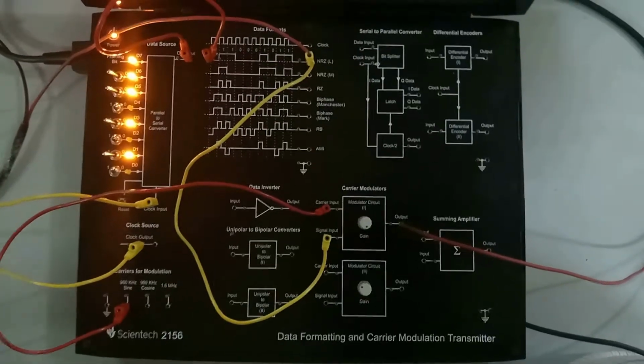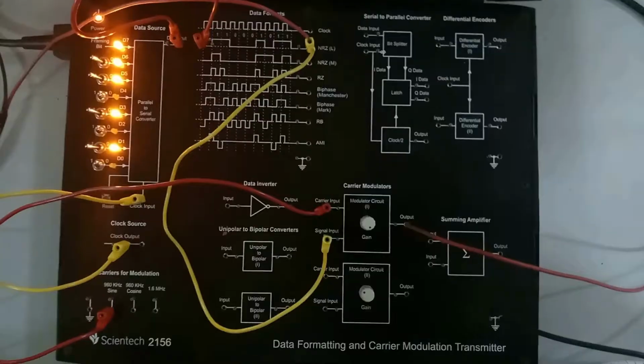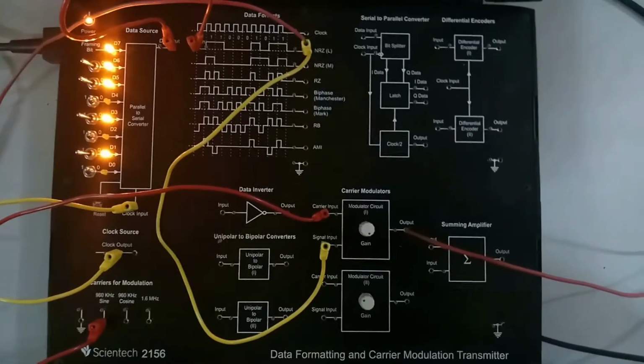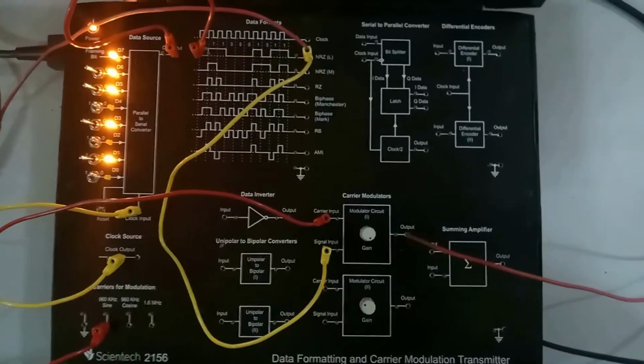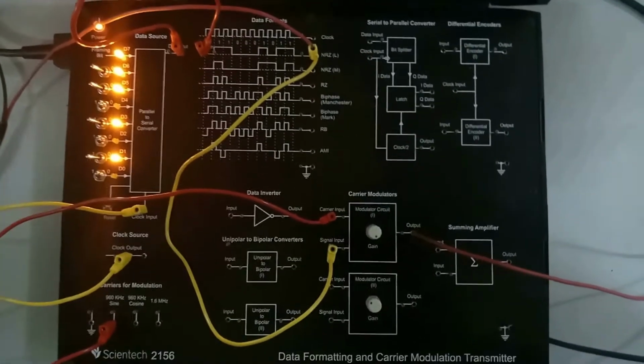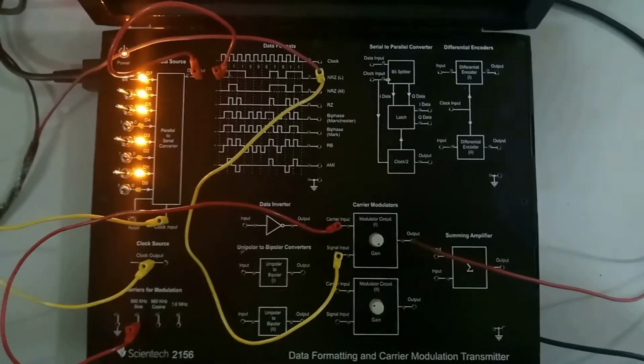Students, today we will do the next experiment of digital communication lab. As you have already done the experiments related to delta modulator, PCM and line coding, now we go to the next step: carrier modulation experiments, in which the first experiment is ASK.